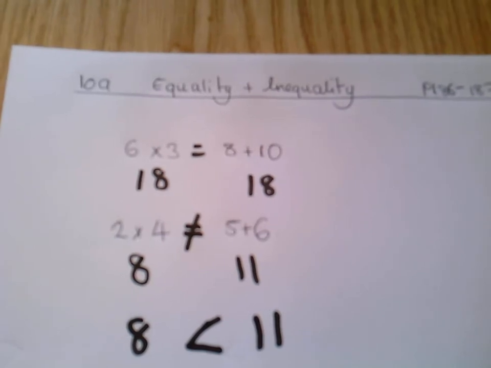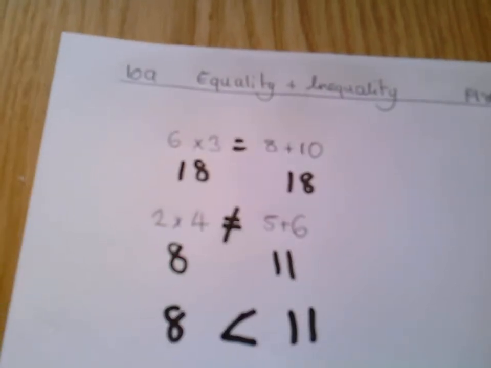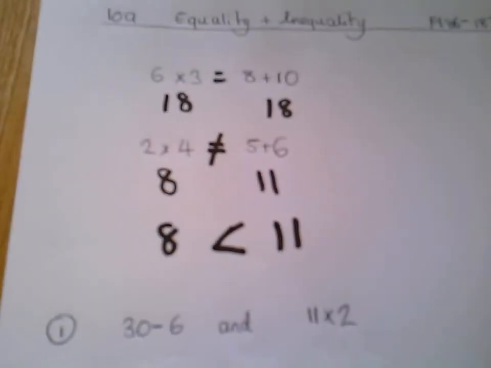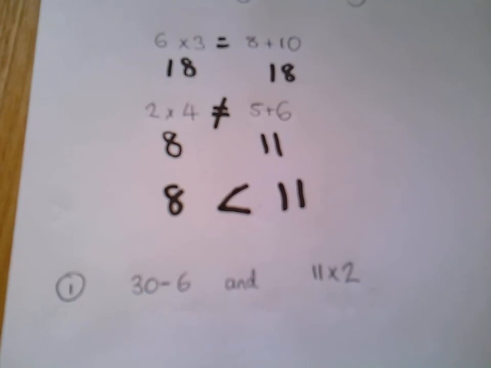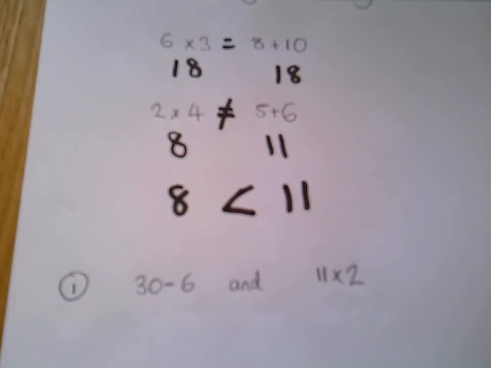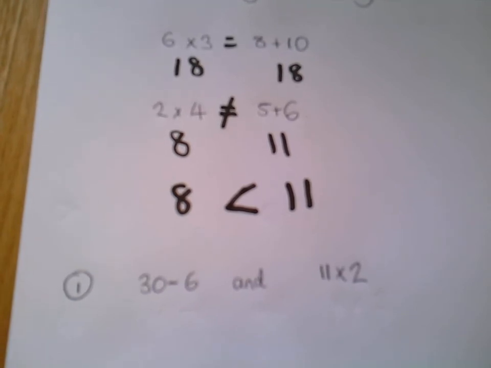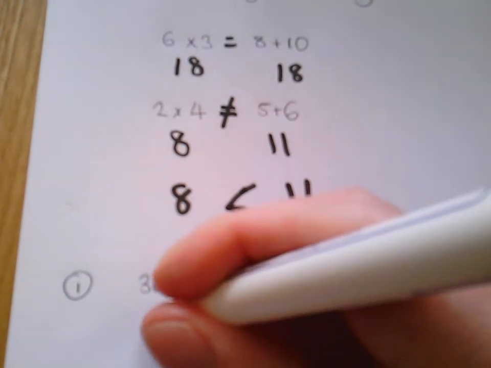Okay, so what I'm going to do now is I'm just going to do an example from numbers 1 to 4. They're very similar to the ones you can see in the book on page 186 to 187. So I've done one example from each number, and I'll just talk through what you have to do for each question. So for number 1, we just have to say if these two expressions are equal to each other. So I've got 30 take away 6. Again, we're going to work out the left and the right. We all start off these questions in a similar way. 30 take away 6 is 24.